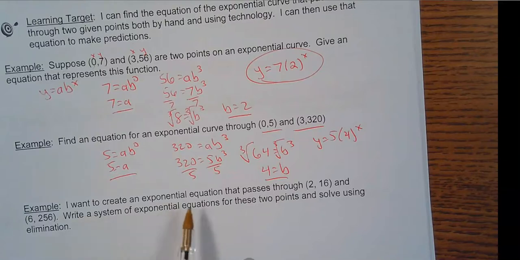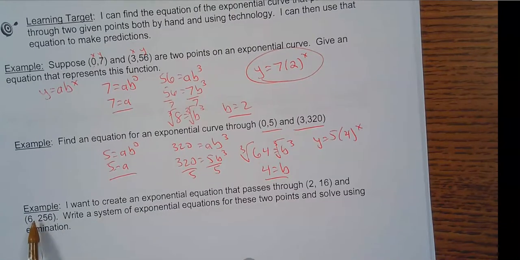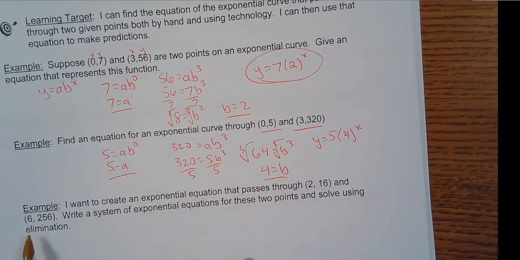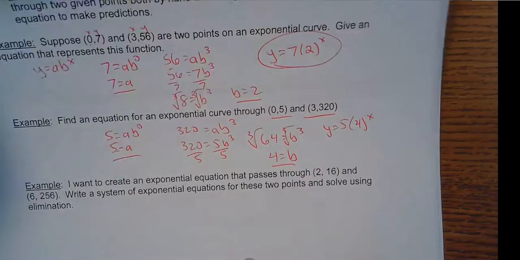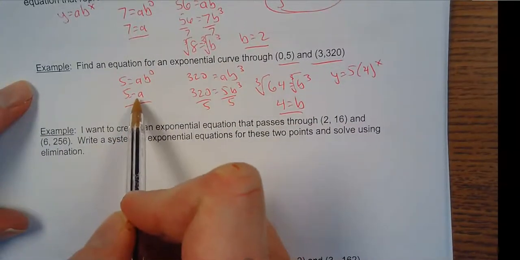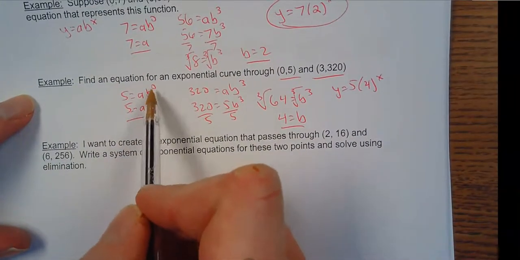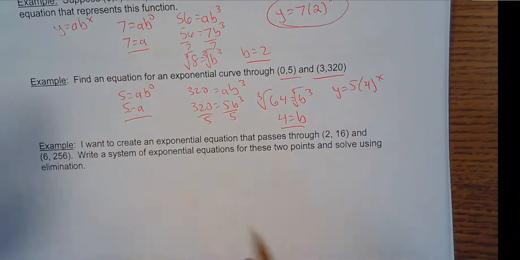Now I want to create an exponential equation that passes through these 2. Neither one of them is a y-intercept, so that makes things a little bit more difficult. I'm not going to get just a equals like this, because I'm not taking b to the 0 power. There's no zeros here. So I've got to do a little bit more work.